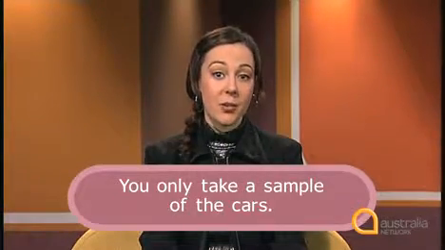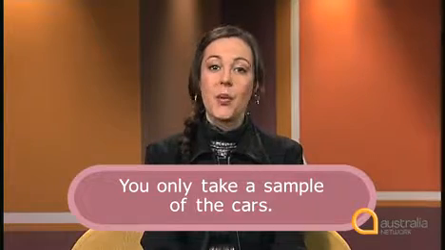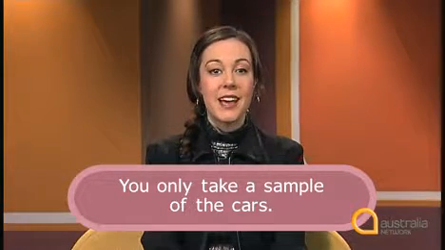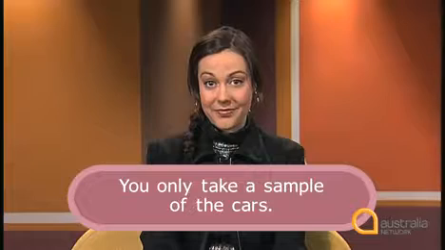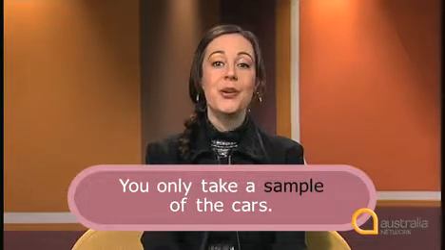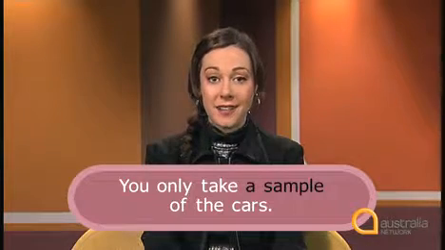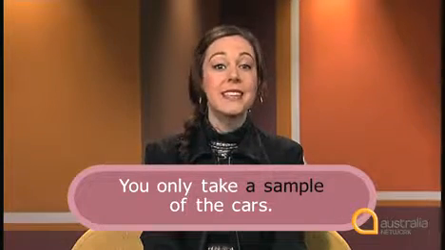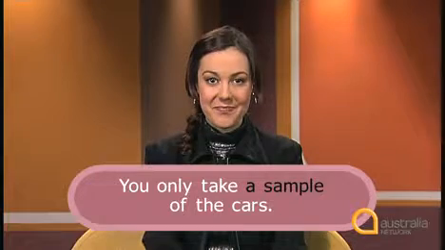Dr. Gore says that you only take a sample of the cars. The word sample can be used as a verb or a noun. What is it in this sentence? Sample occurs after a determiner, a. So we know that it is the noun in a noun phrase.